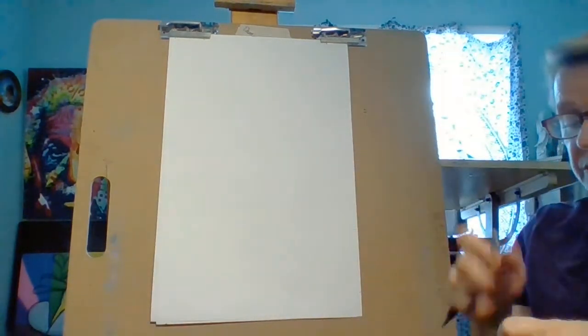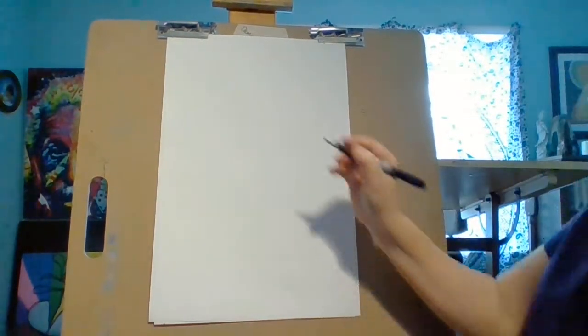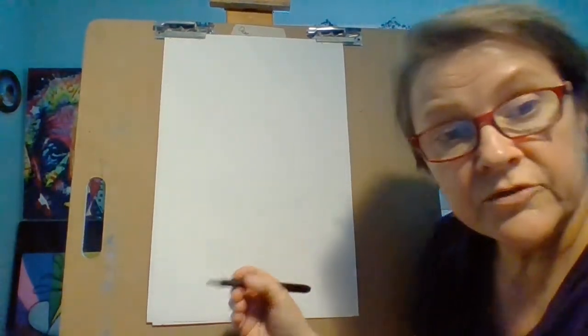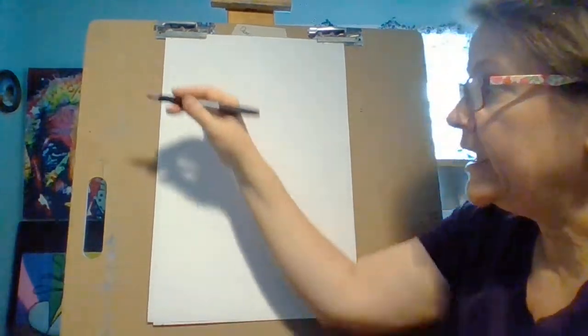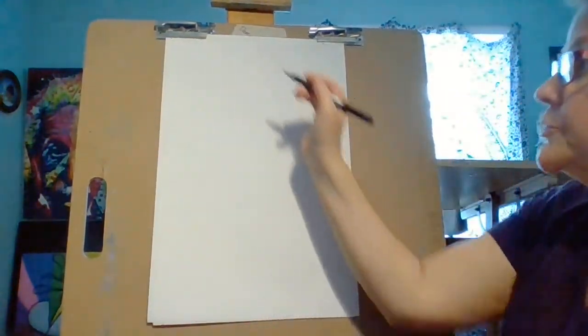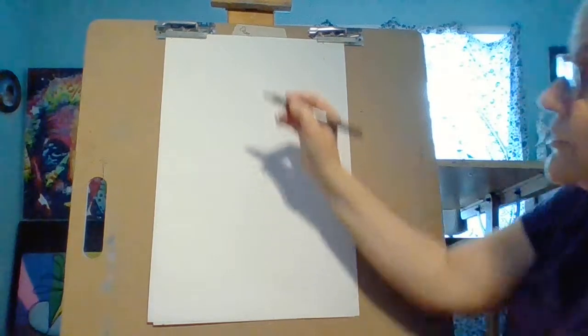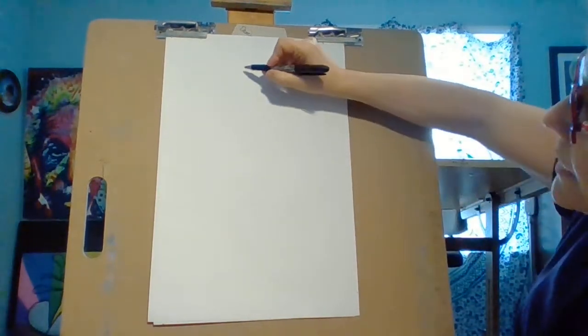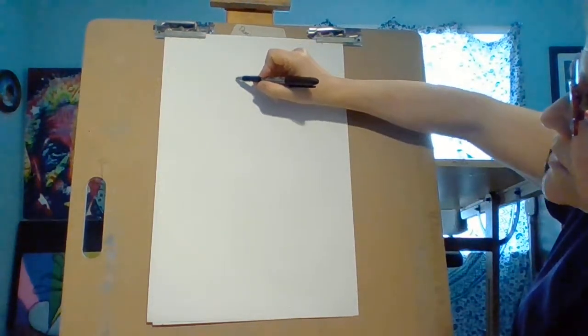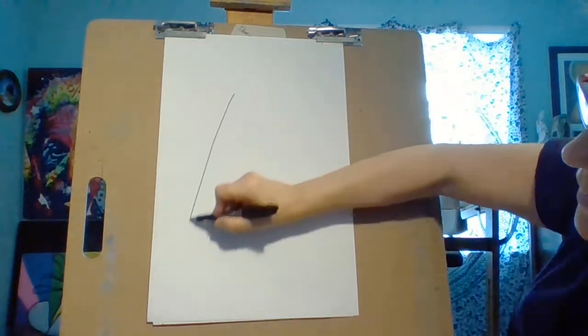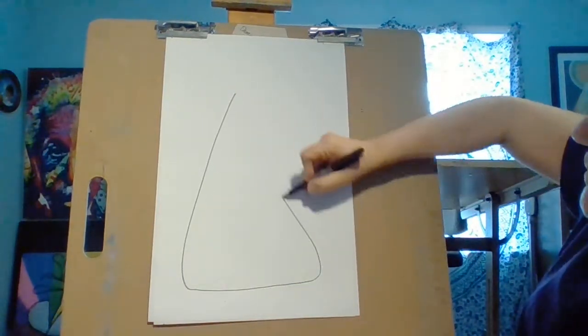Now, because I know that this is a body, I'm going to draw it kind of big because, remember, I want to cover the entire paper. I don't want to have a whole big surrounding of my figure. So I'm going to draw this pretty big, and it is really just a triangle. That's pretty big, huh?